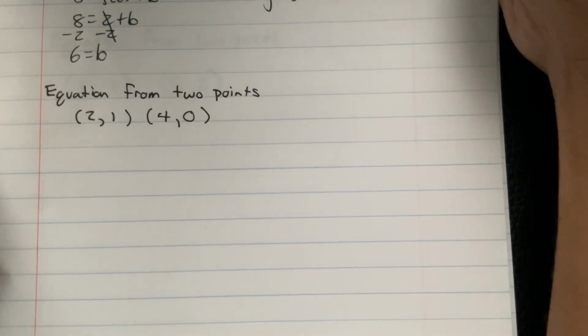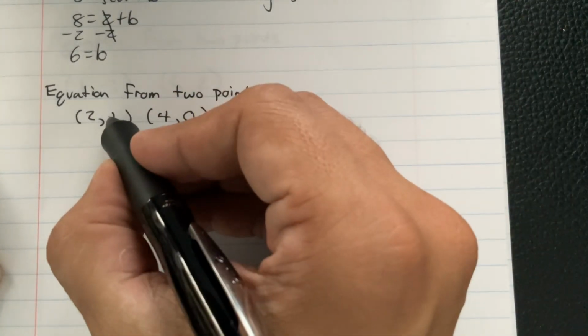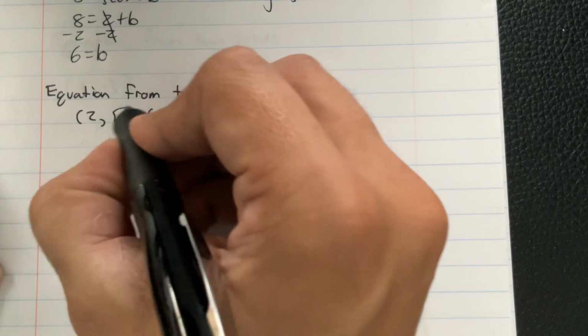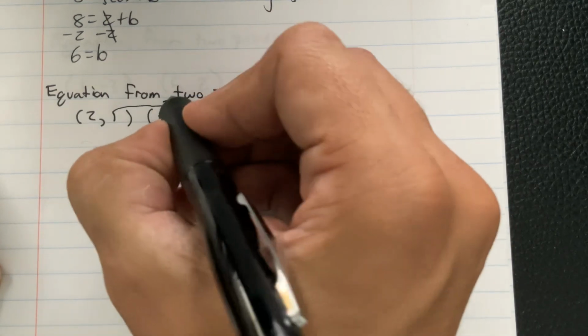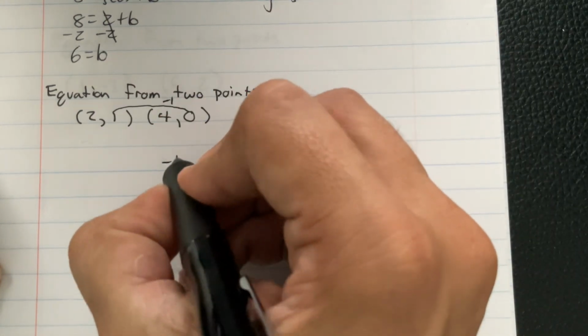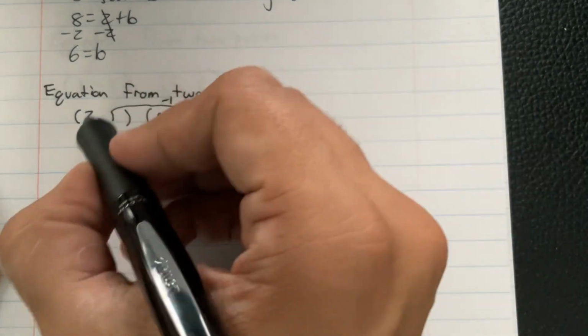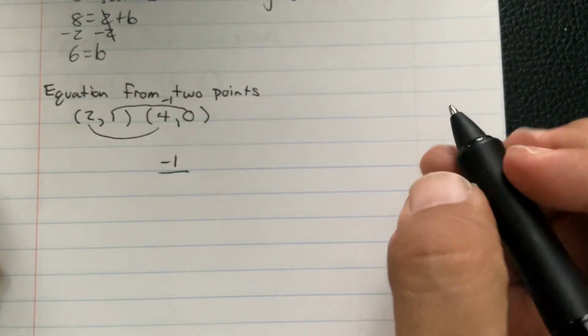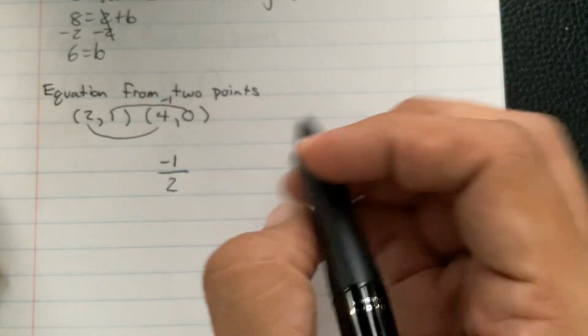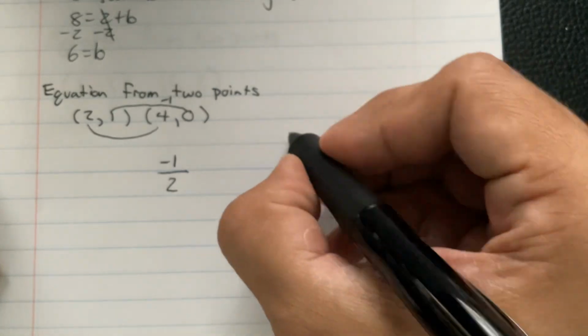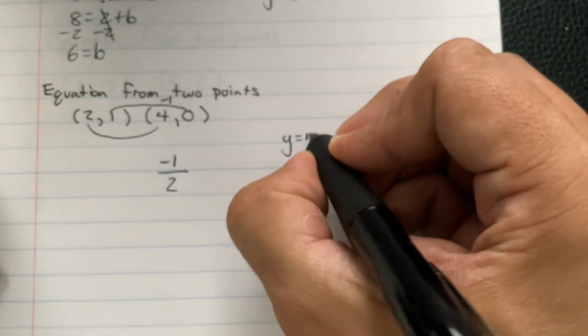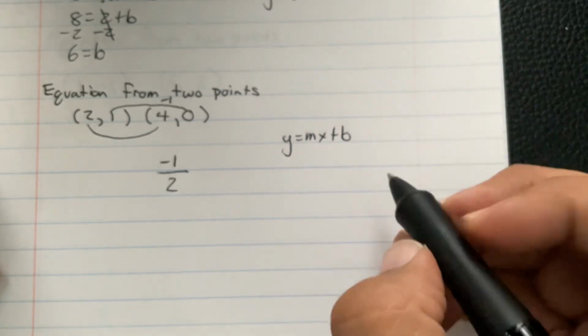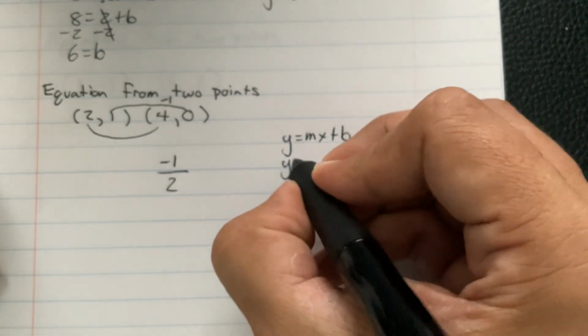All right, now equation from 2 points. So now I have to find the slope. How does a 1 get to a 0? It goes down 1. And how does a 2 get to a 4? It goes up 2. So this is our slope. So now we know from this formula, we know the slope.